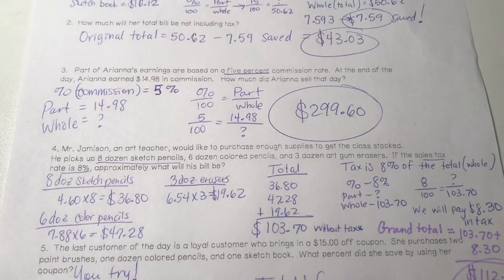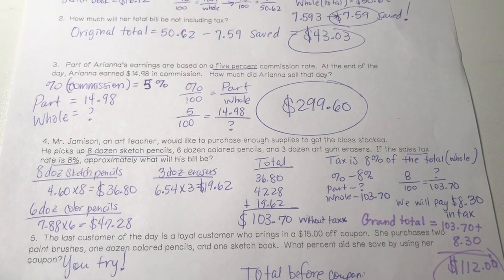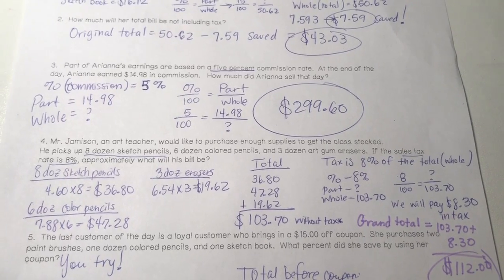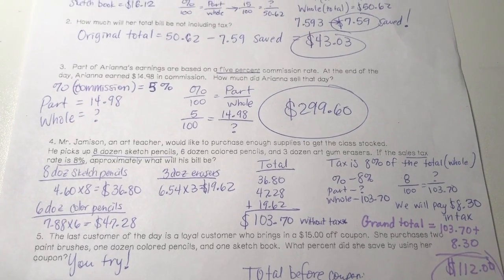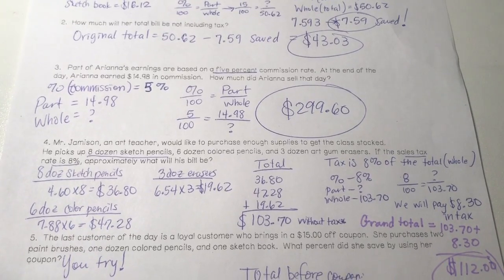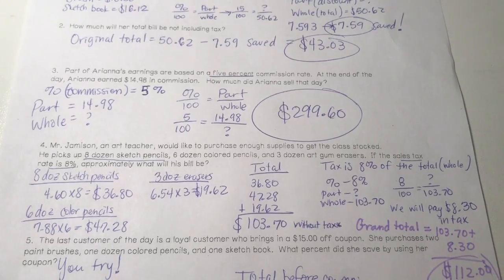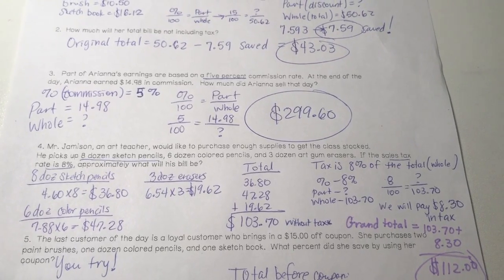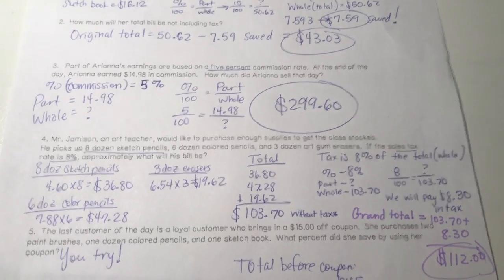All right, number 5. Last one. Make sure you get all of number 4. It says the last customer of the day is a loyal customer and brings in a $15 off coupon. She purchases 2 paintbrushes, 1 dozen colored pencils, and 1 sketchbook. What percent did she save by using her coupon? Alright, I know there's no way for me to tell if you did this, but I would really like for you to pause it if you have time and try number 5 without me. Okay, hopefully you paused, but I'm going to go ahead and give the answer. If you didn't, there's no way of me knowing, but you need to see if you can do this.